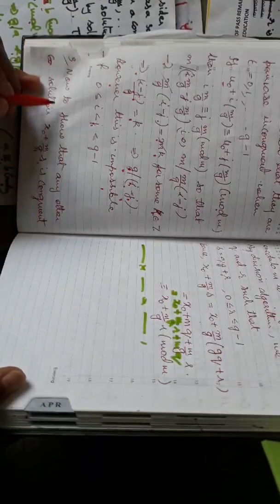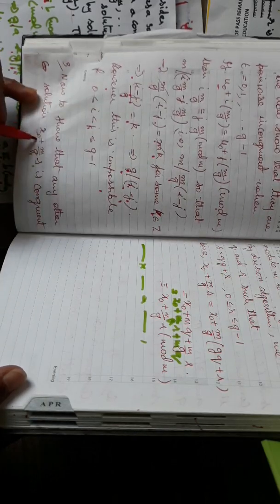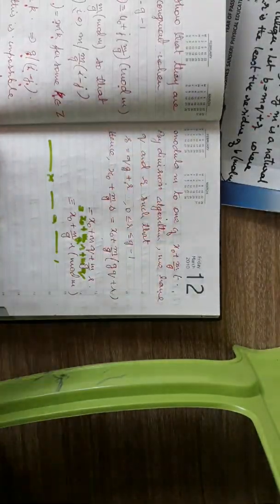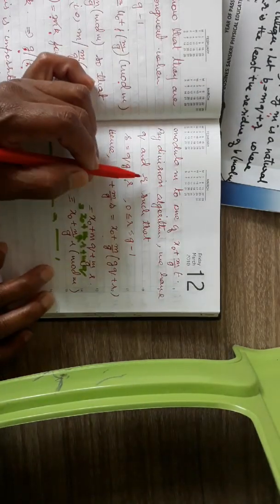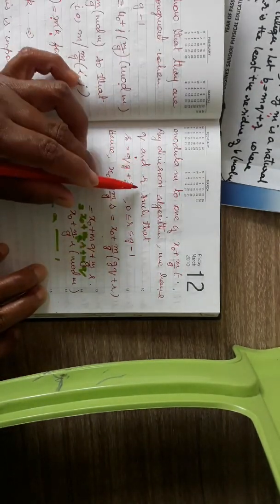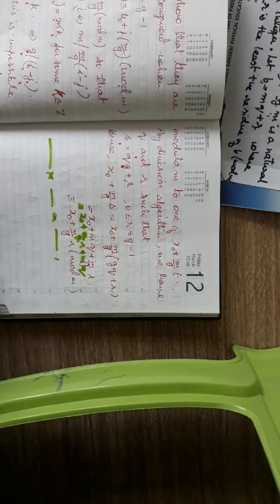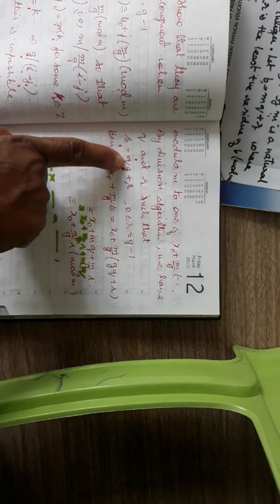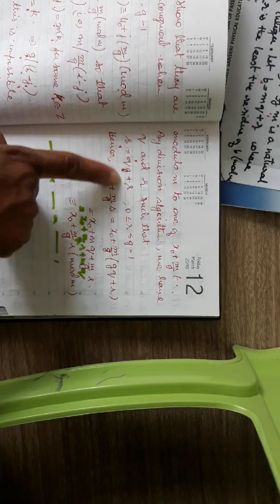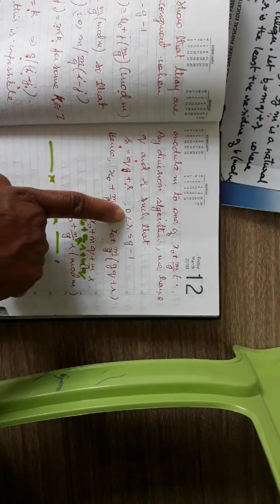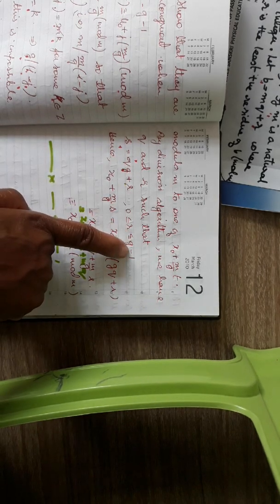Last part of the theorem, how to obtain that particular solution, is to show that any other solution x0 plus m by g into s is congruent modulo m to one of these x0 plus m by g into t. So by the division algorithm, we have q and r such that when you divide s by g, you get a quotient q and a remainder r, such that s can be expressed as g q plus r, where r is greater than or equal to 0 but less than or equal to g minus 1.